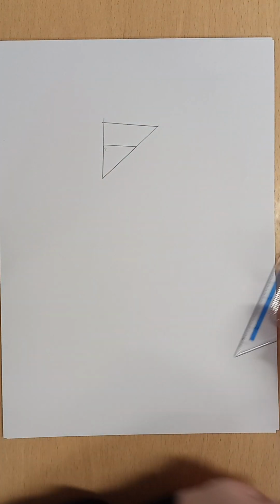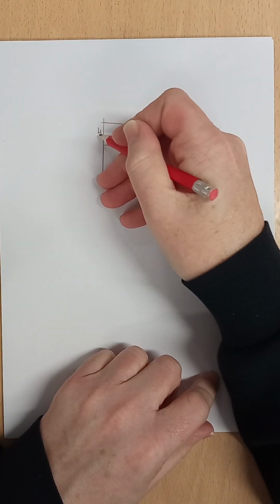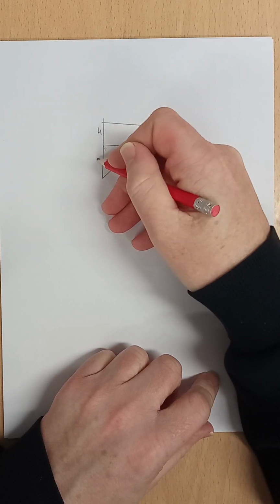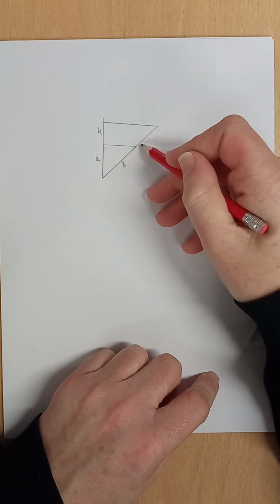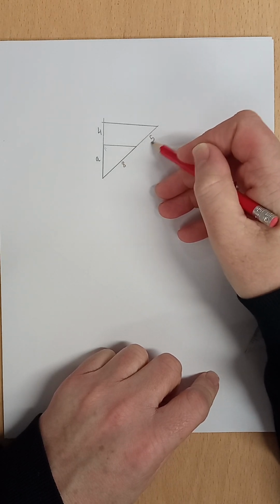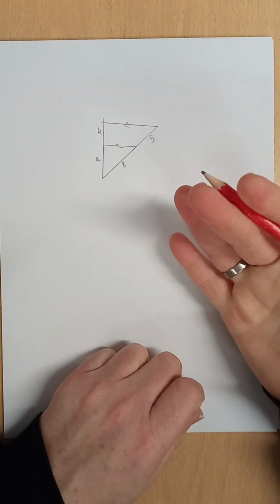So here you have a triangle, and let's say the distance from there to there is 4. The distance from there to there is A. The distance from there to there is 8, and the distance from there to there is 5. And these are parallel to each other, okay? And you're asked to find A.